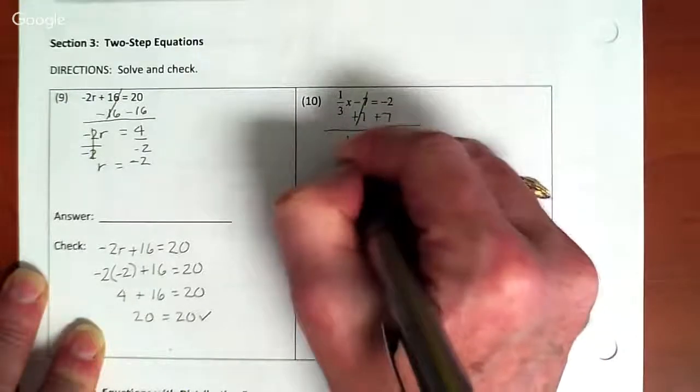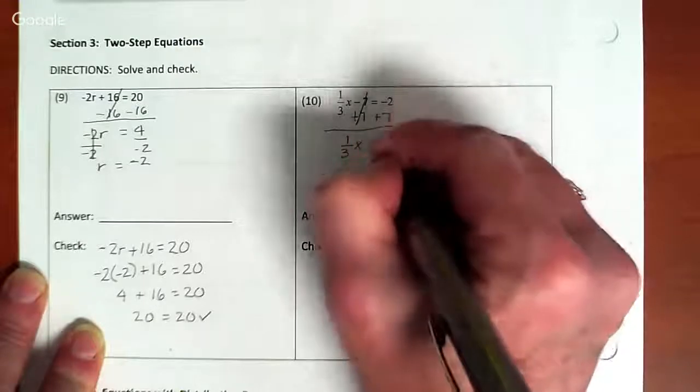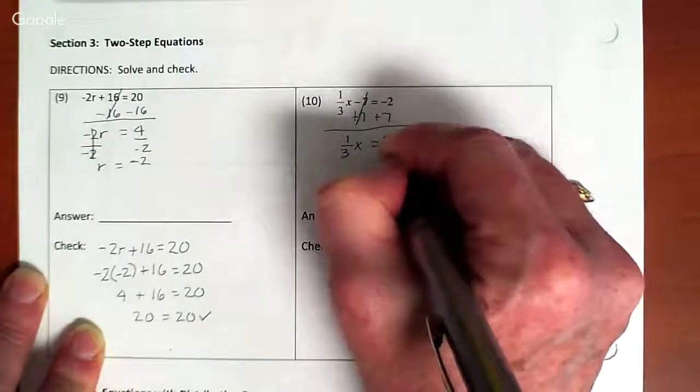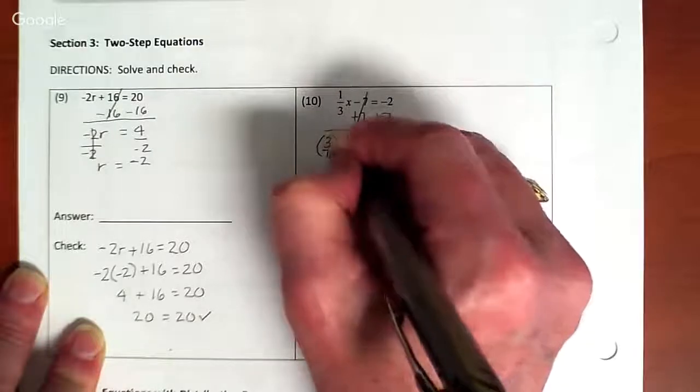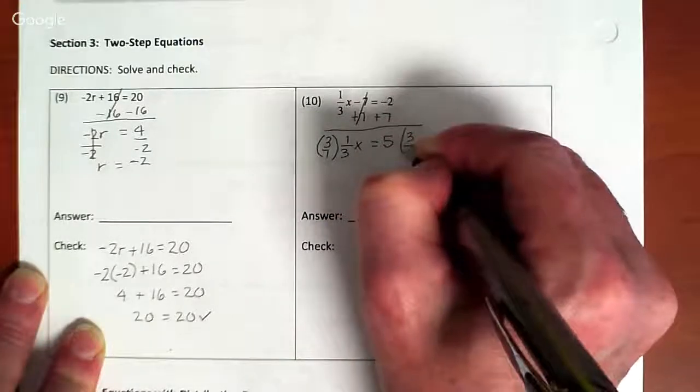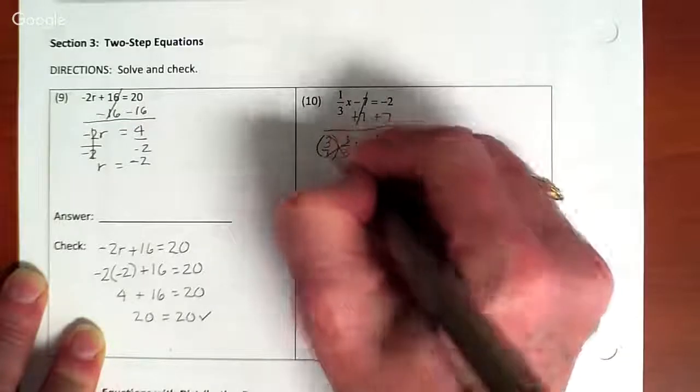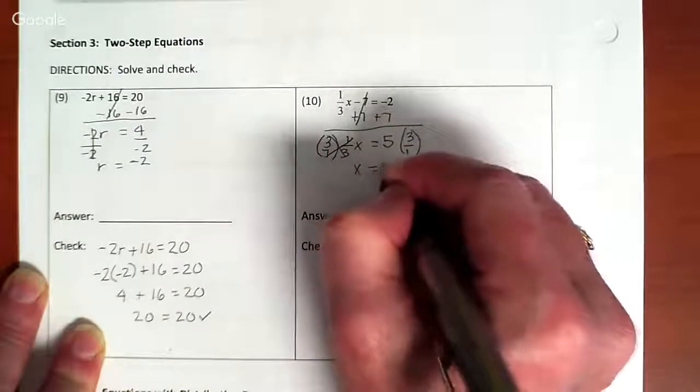And I have 1/3 x equals 5. Multiply through by the reciprocal. And then I have x equals 15.